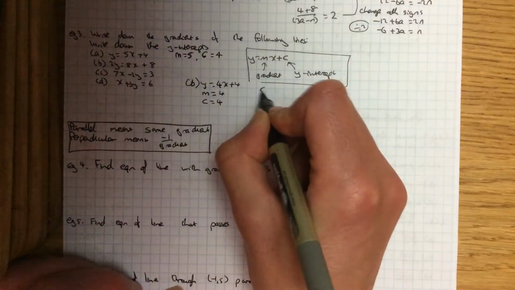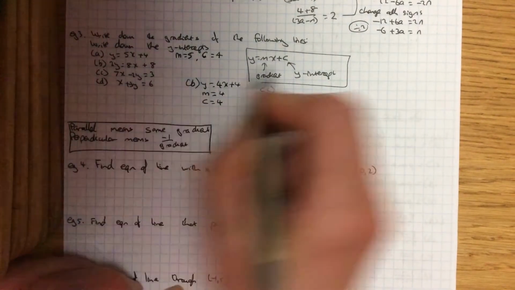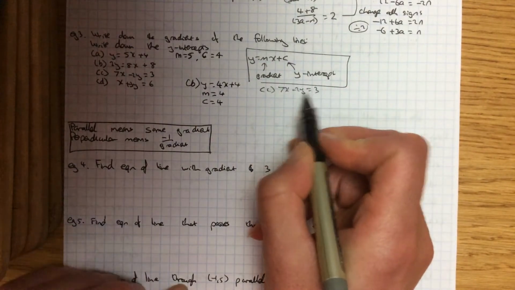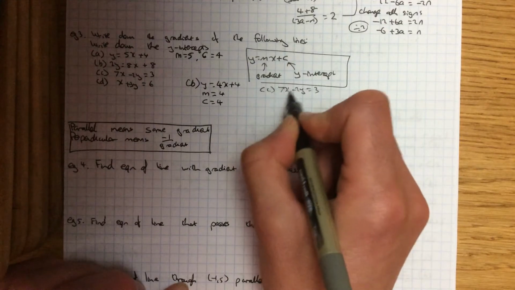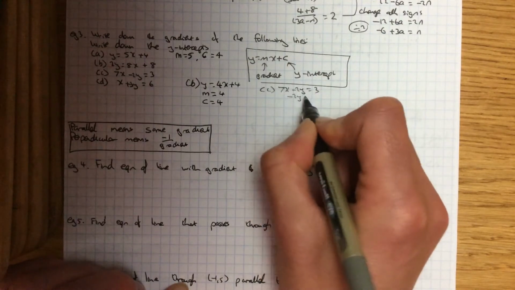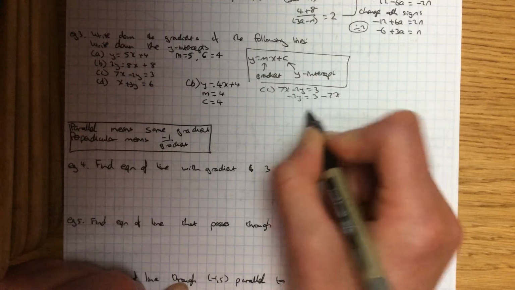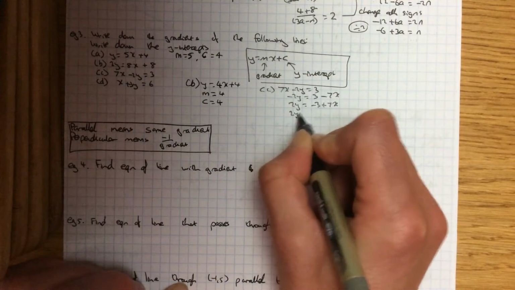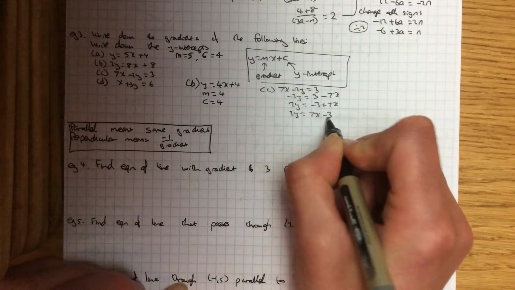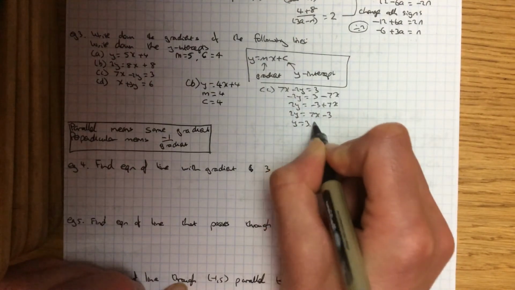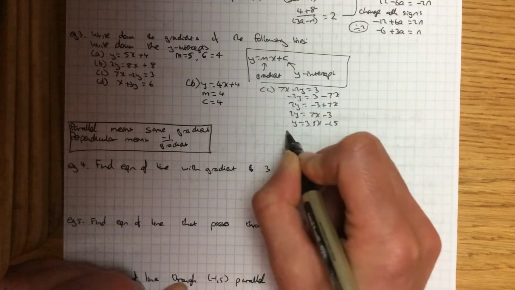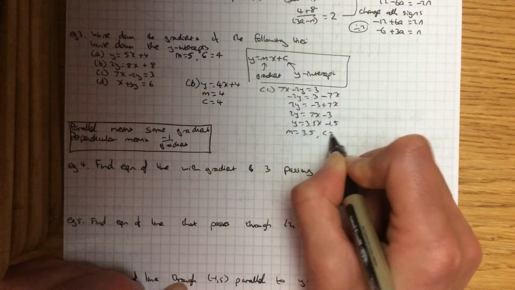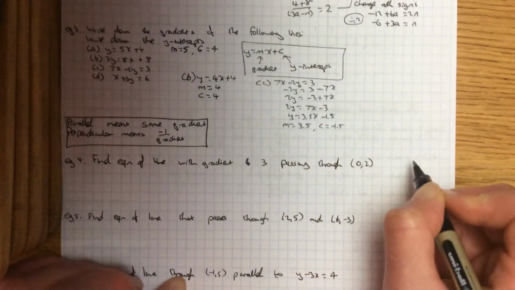If you look at part C, it's even more of a mess. I've got 7x minus 2y equals 3. I must have y equals. So I'll bring this 7x over, and it becomes minus 7x. I will change all signs. I will write the x first and then the number at the end. I will divide everything by 2. Now, the gradient is in front of the x, so it's 3.5, and the y-intercept is on its own.